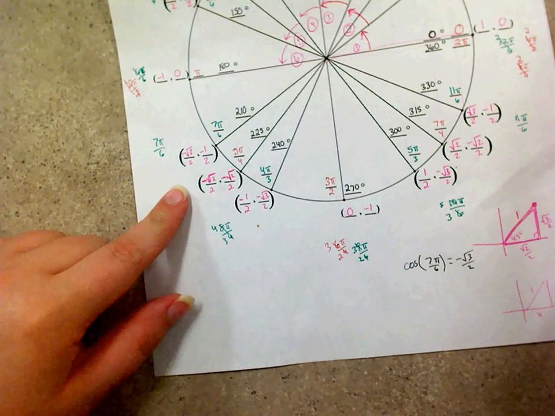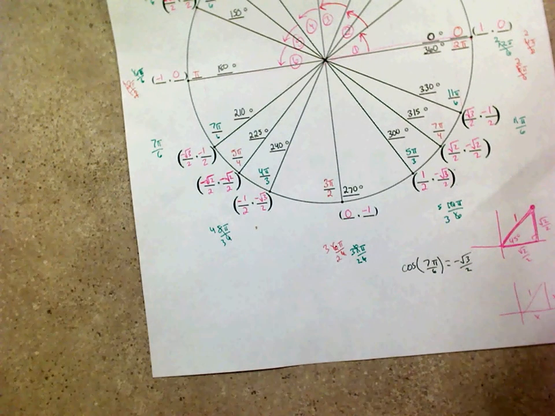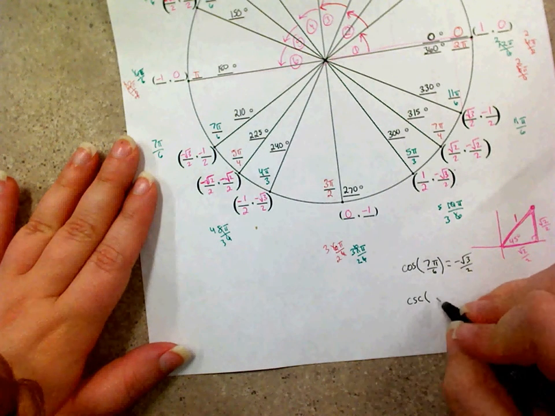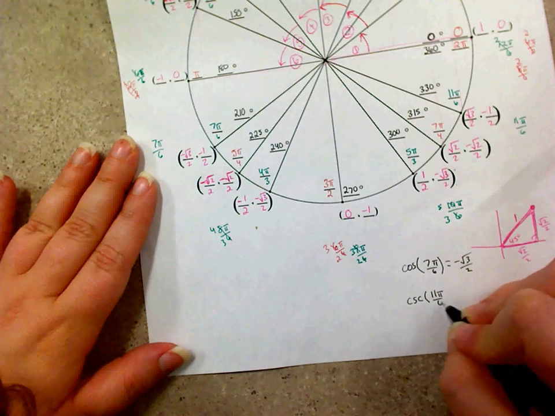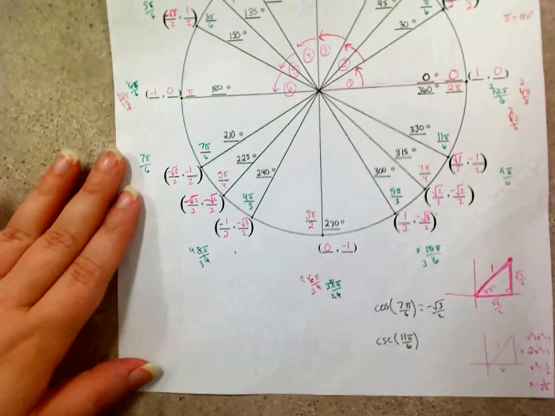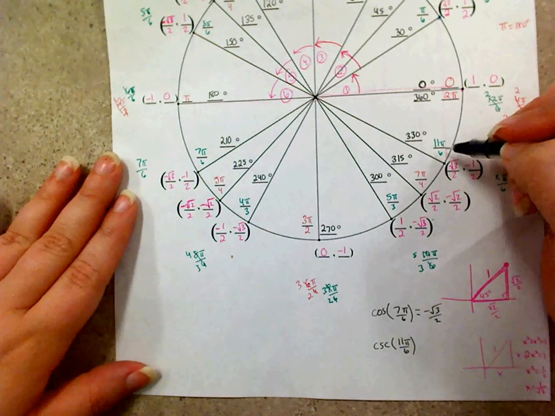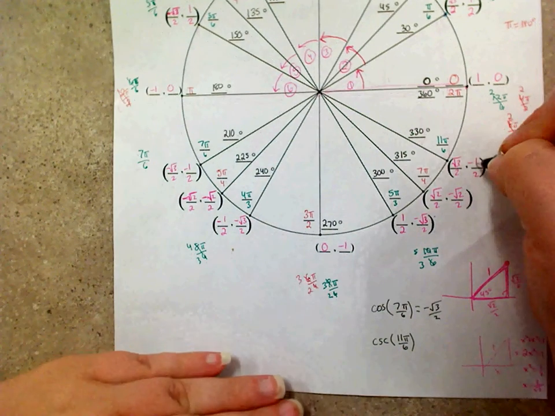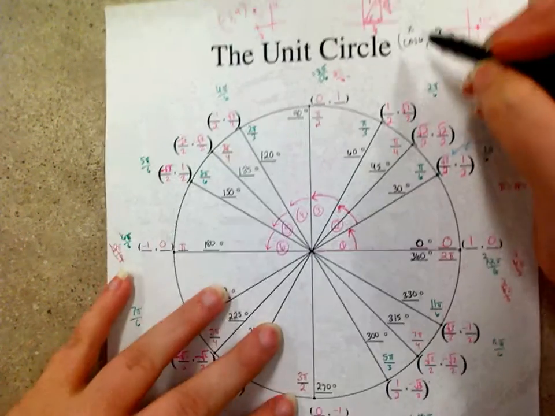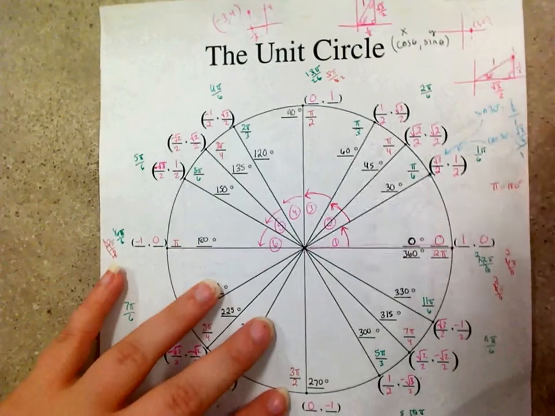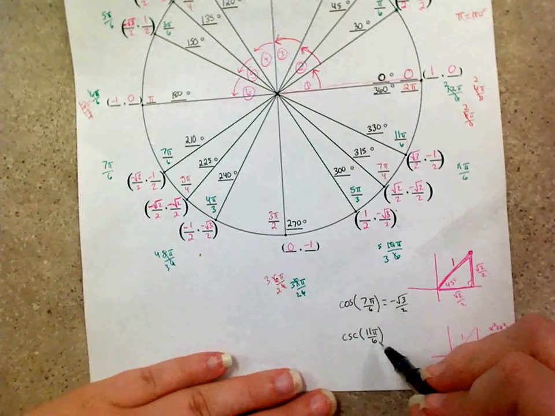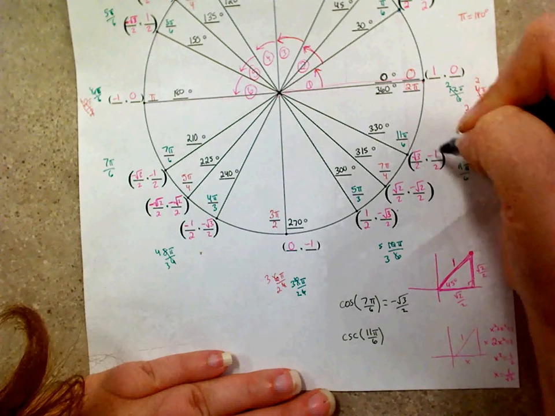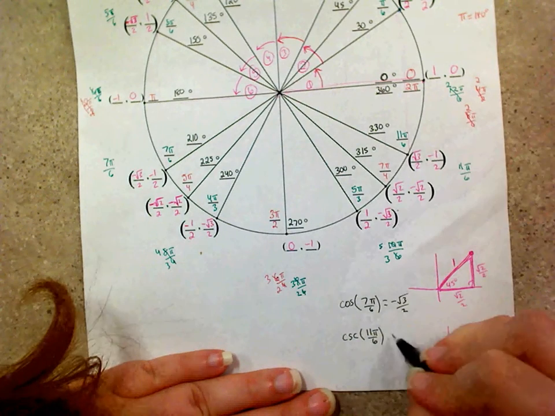Okay? If someone asked me what is the cosecant of 11 pi over 6, well, then I look for 11 pi over 6, and it's right there. Cosecant is the reciprocal of sine. Sine is the y value, right? Remember, we have cosine is the x, sine is the y. So when they ask me to find cosecant of 11 pi over 6, I'm going to go to 11 pi over 6. I'm going to figure out which one is sine. It's this one, and I'm going to flip it. And so it's negative 2 over 1, which is negative 2.